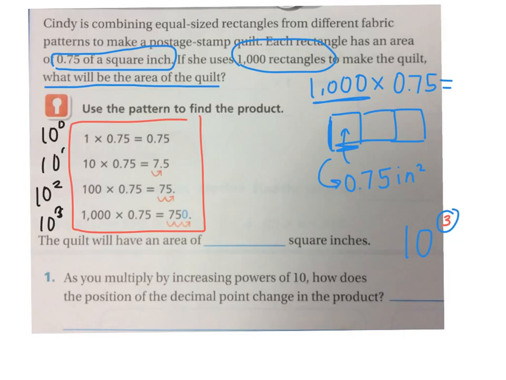If there are 1,000 rectangles and each rectangle's area is 75 hundredths, how much area will the whole quilt have? How much area will the whole quilt have? The whole quilt will have 750 square inches. Yeah, because 1,000 times 75 hundredths is 750.